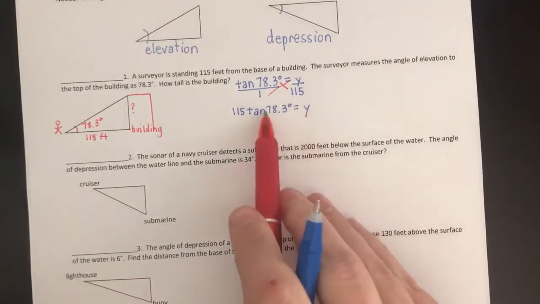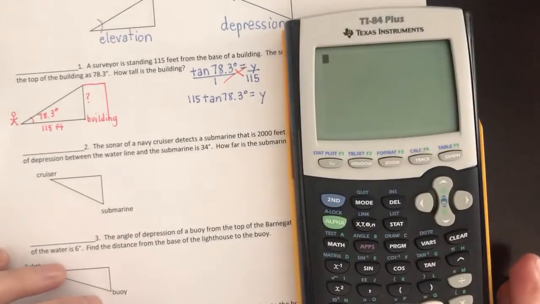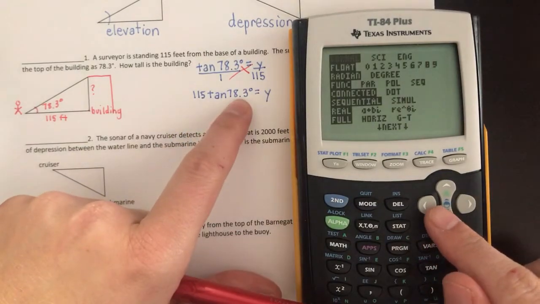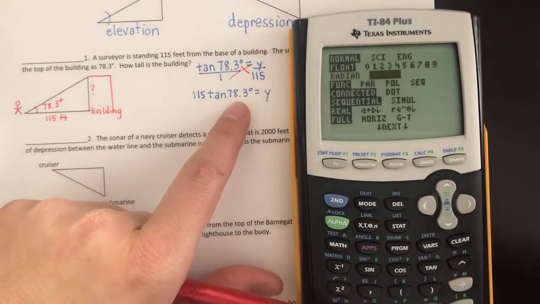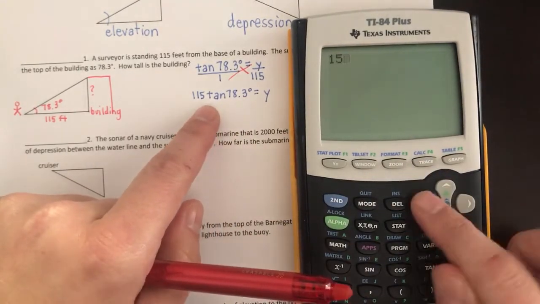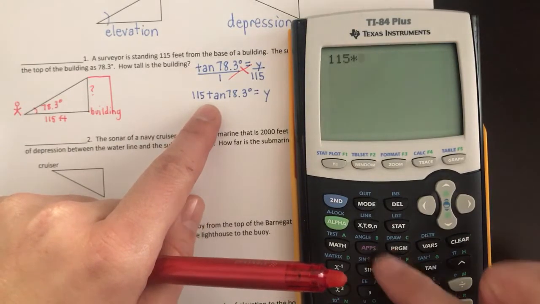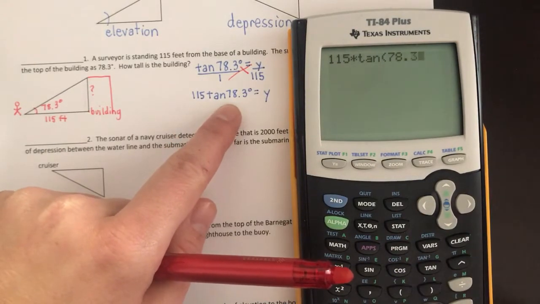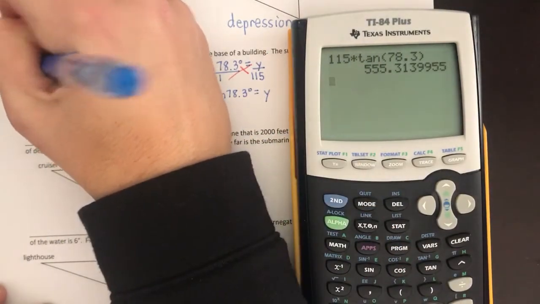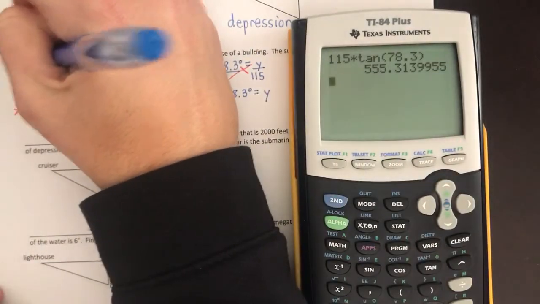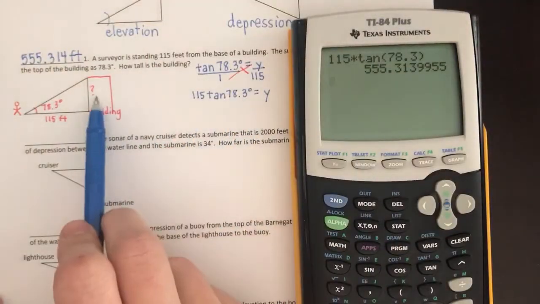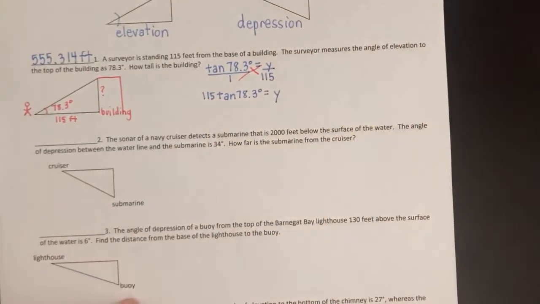So now to solve for y, you plug this in the calculator. Of course, I just cleared my calculator, so you want to go to the mode. Make sure you're in degree mode, which I'm not, so glad we checked. Second, quit out of that and type this in. 115 times tangent 78.3 degrees equals, my answer is, the height of the building is 555.314 feet. That tells me my y, which represents the height of the building. All right, look at number 2.